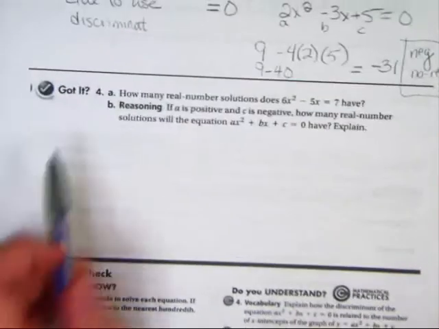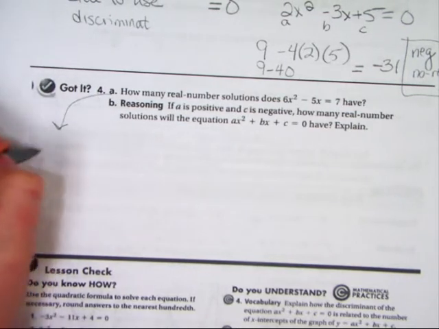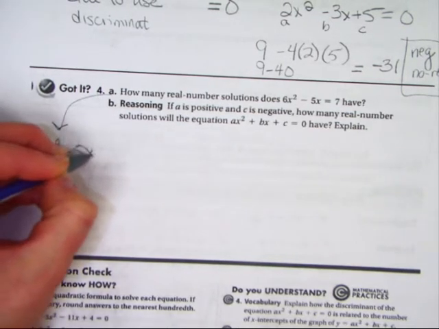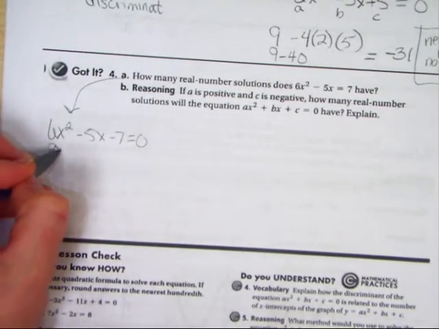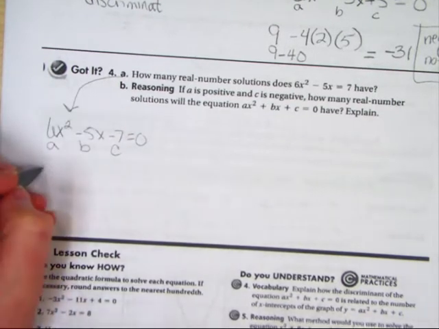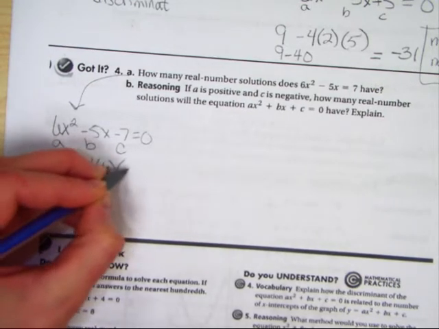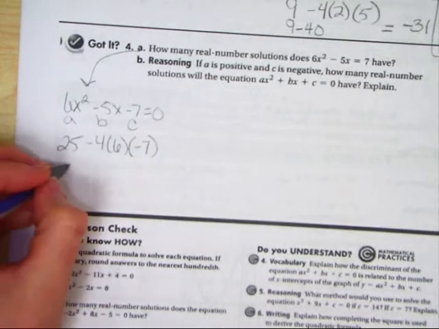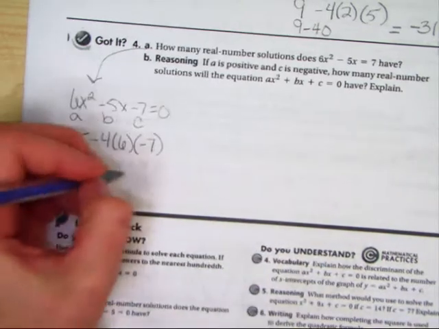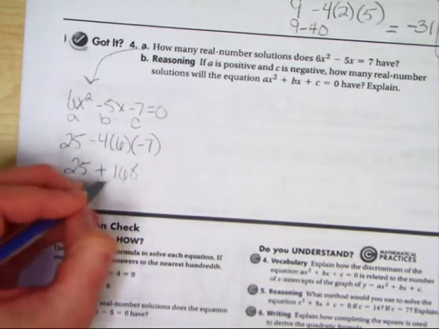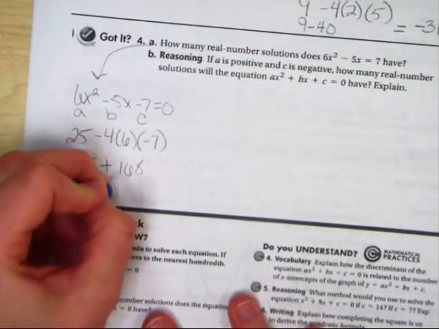Let's try it one more time. Problem 4a. How many real solutions? Well, let's set it equal to 0. 6x squared minus 5x minus 7 equals 0. So we have to do b squared. Here's a, here's b, here's c. B squared is negative 5 squared makes 25, minus 4 times a, which is 6, times c, which is negative 7. That's 25 plus 4 times 6 times 7, which is 168. That's going to make a total of 193.